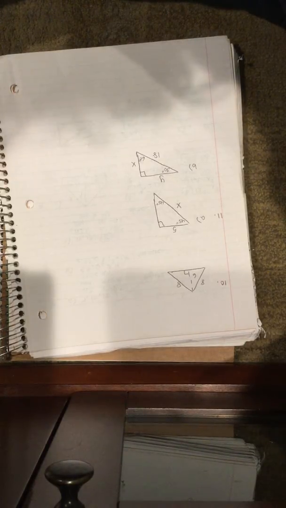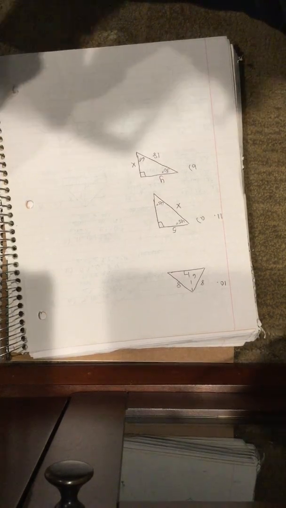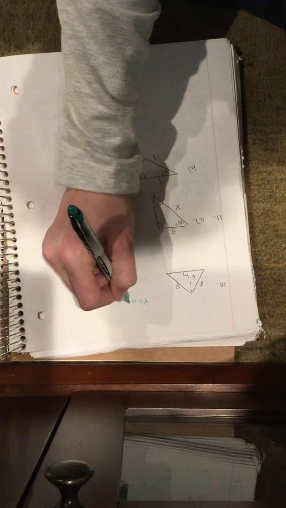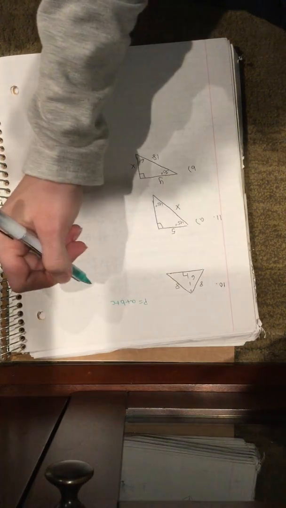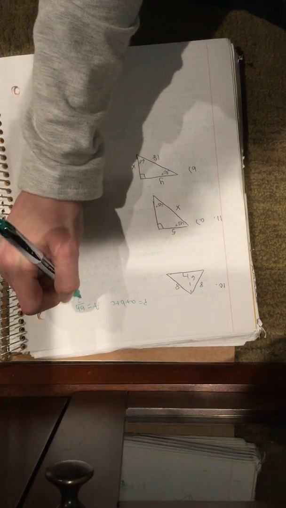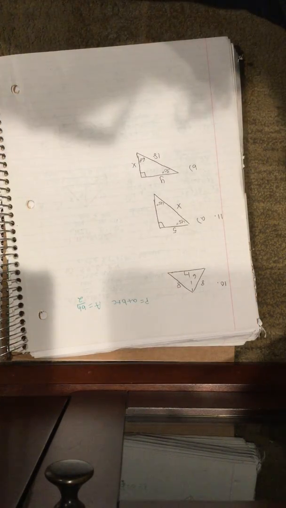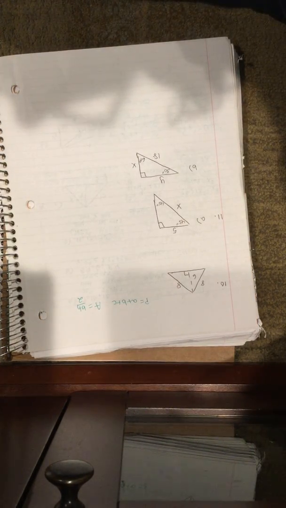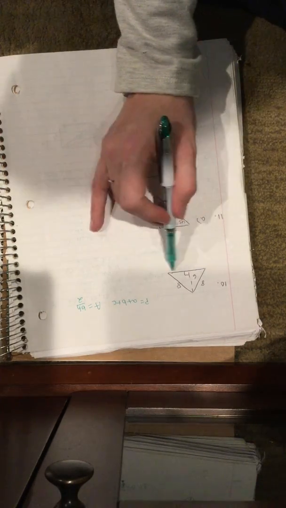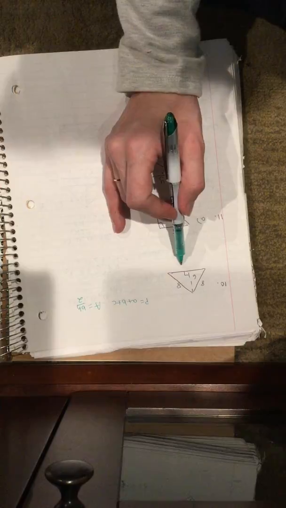When you get to number 10, it says find the area and perimeter. Okay, well, first off, you probably need to remember that your perimeter is A plus B plus C on a triangle. And your area is base times height divided by 2. Okay, so perimeter is all the sides added together. Area is base times height divided by 2.